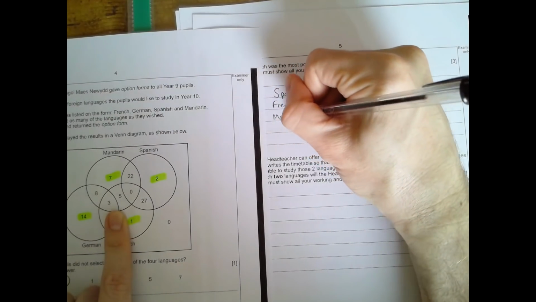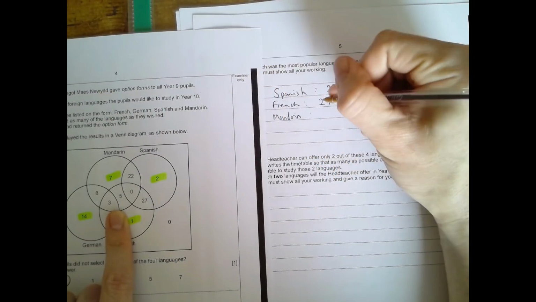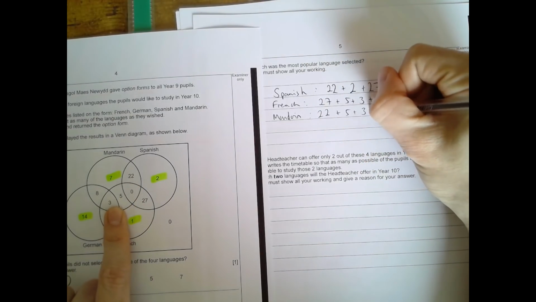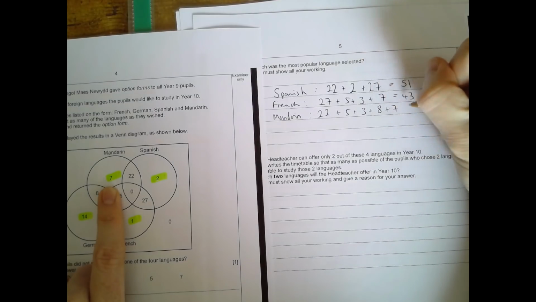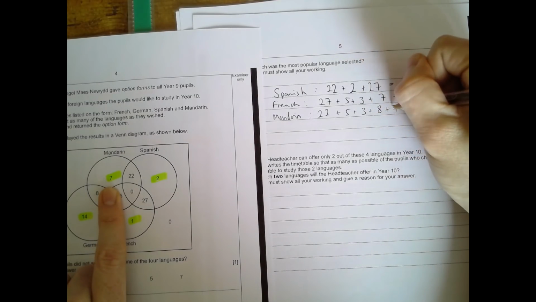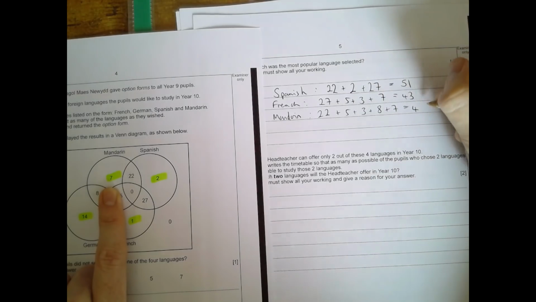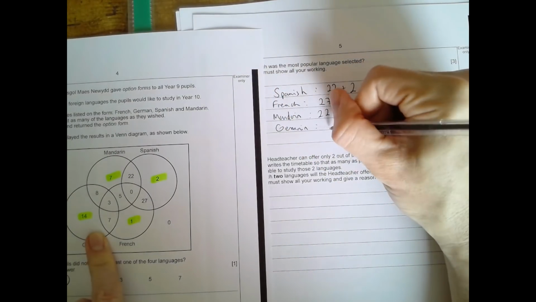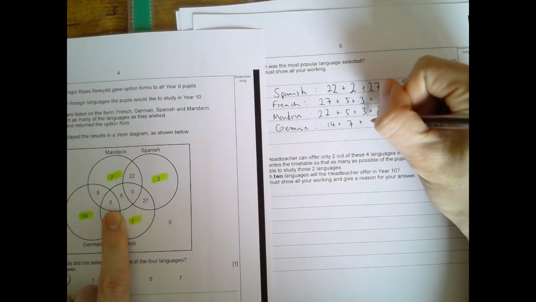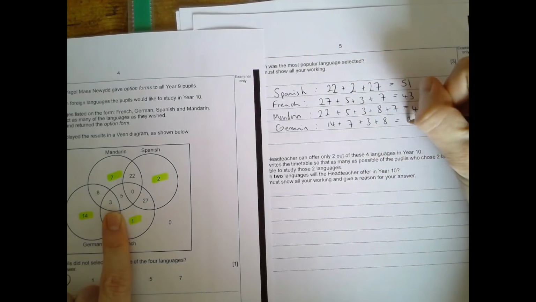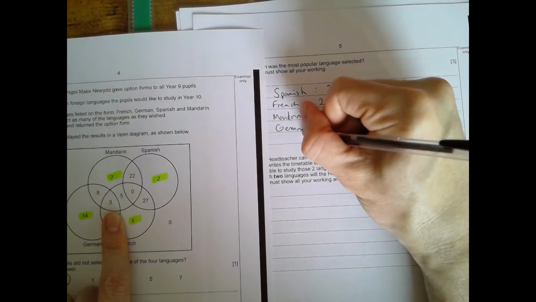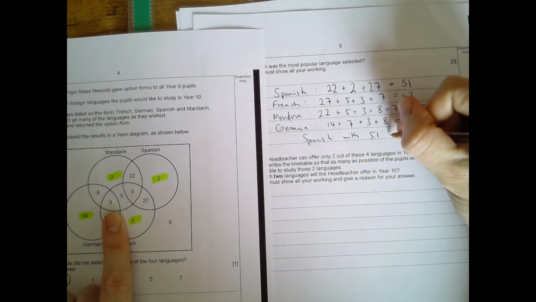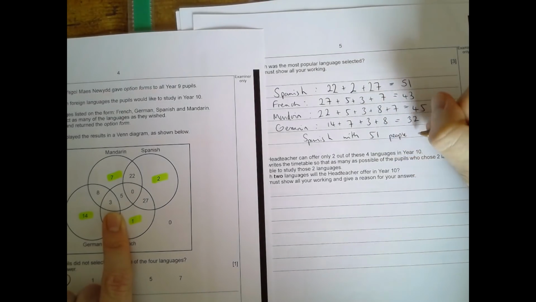For Mandarin, we've got 22 plus none plus 5 plus 3 plus 8. And then plus the 7. So I can do 16 there, and that is 23, 45. And then finally for German, that's 14 plus 7, so that's 21, plus 3, so 24, plus 8, which is 32. So which is the most popular? Well, Spanish, with 51 people choosing.